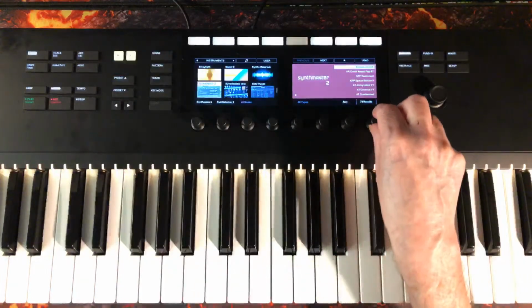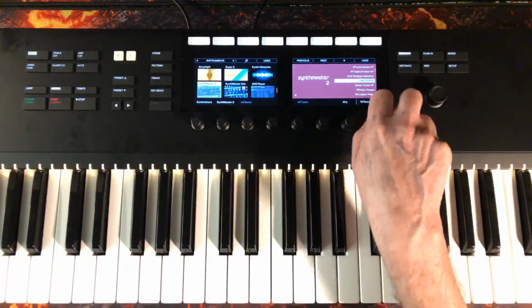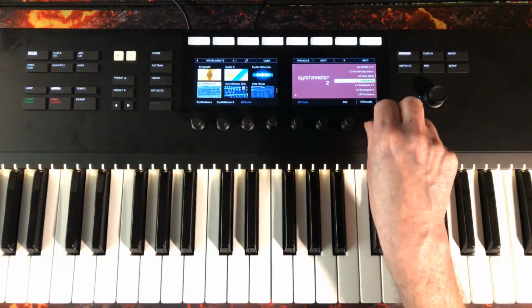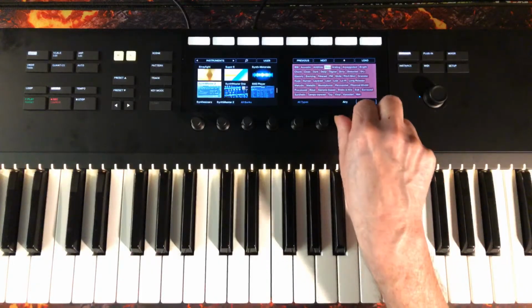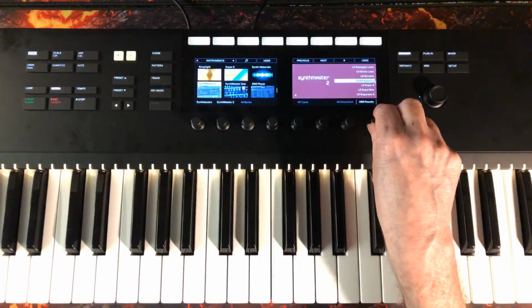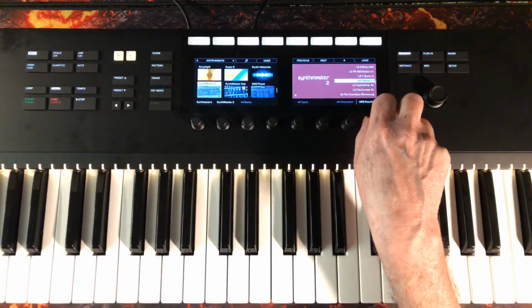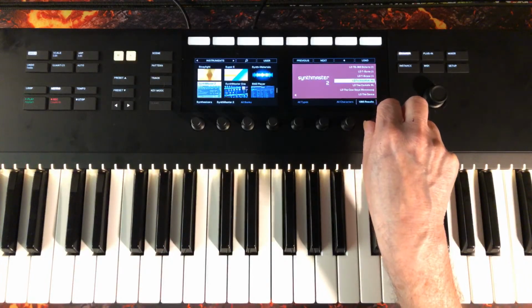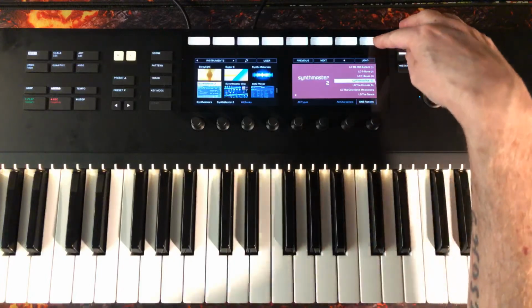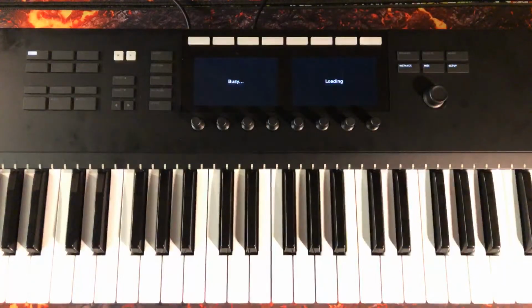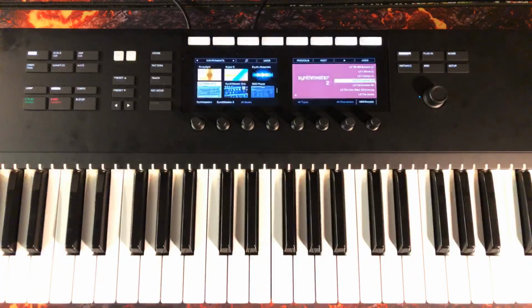And now we can choose a sound, and all sounds, and there are lots of them. Well, I like that one. So I'm going to load this one. So once that's loaded, it'll come on. So that's a really nice sound actually.